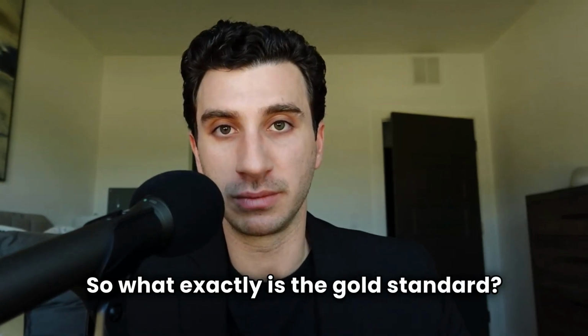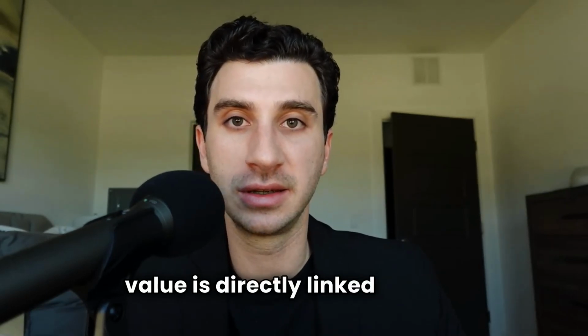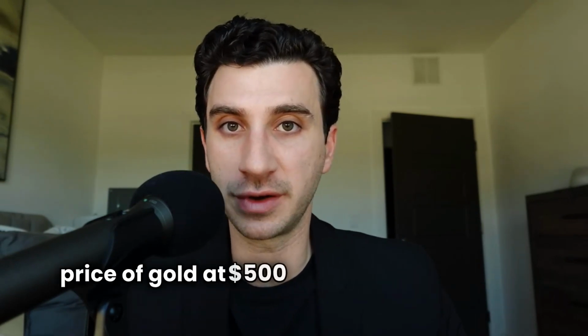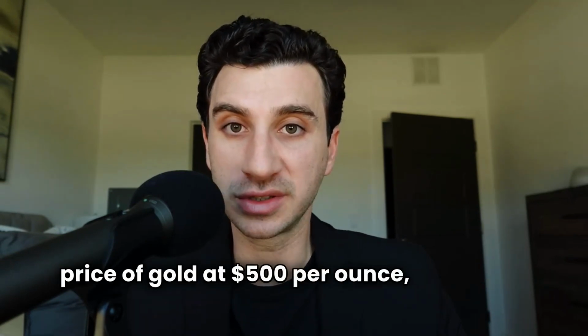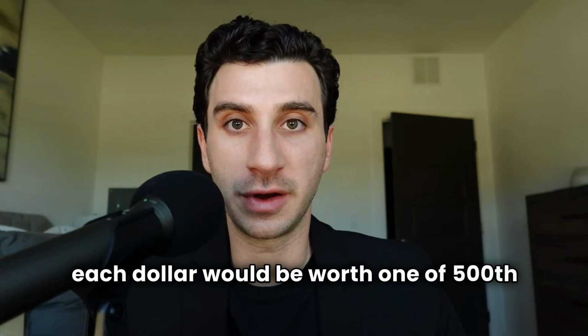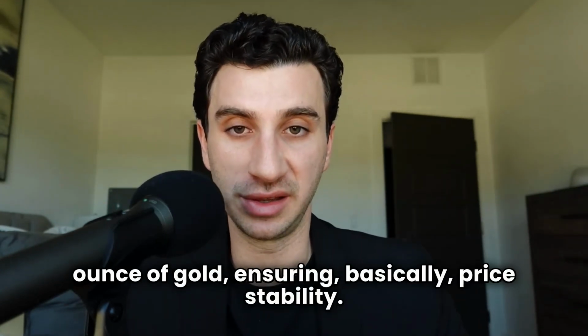So, what exactly is the gold standard? It's a system where a country's currency value is directly linked to gold. So, for instance, if the US were to set the price of gold at $500 per ounce under this system, each dollar would be worth 1/500th of an ounce of gold, ensuring basically price stability.